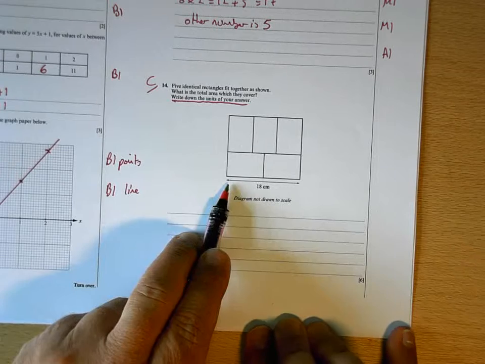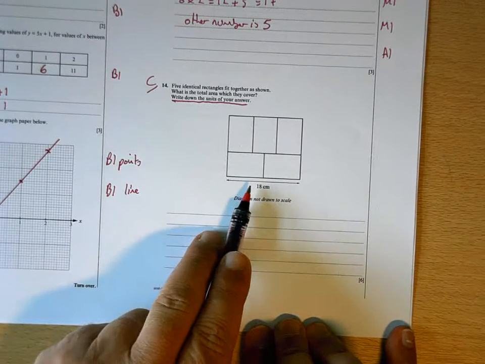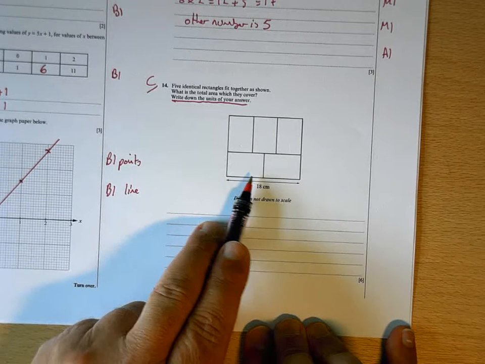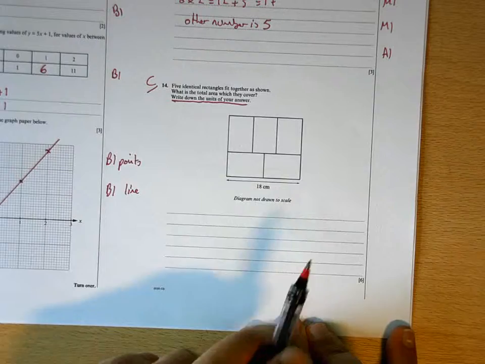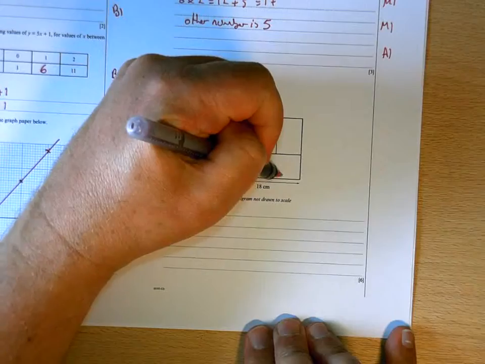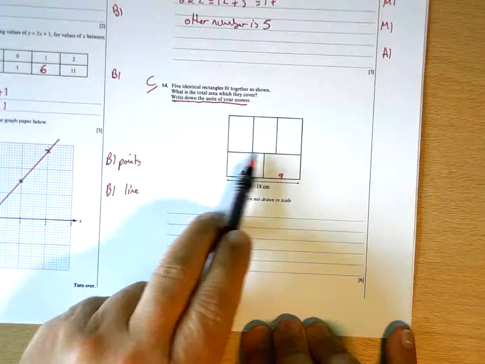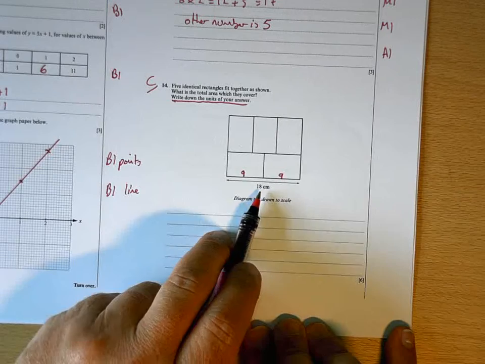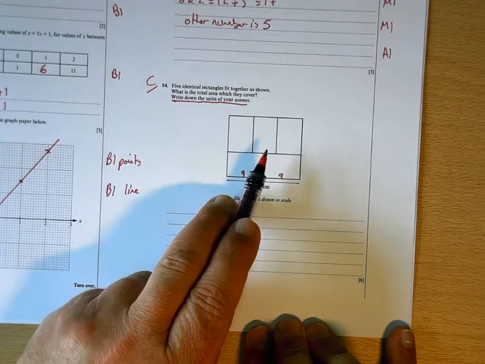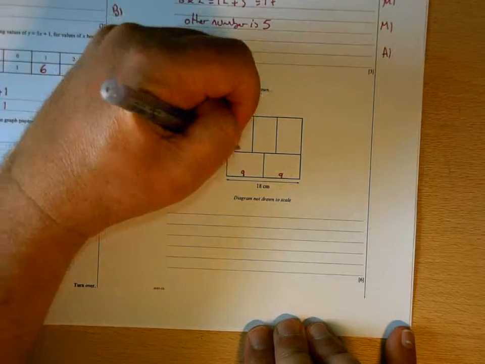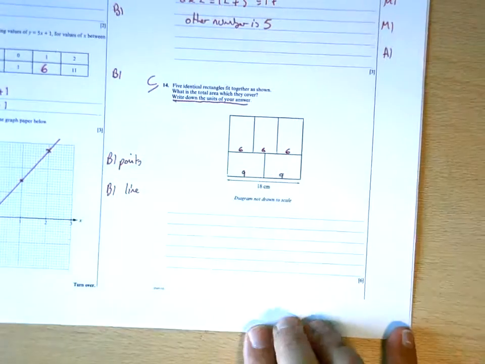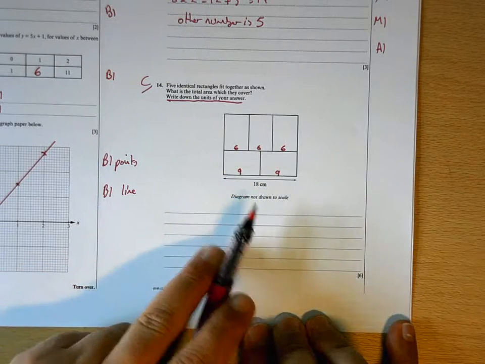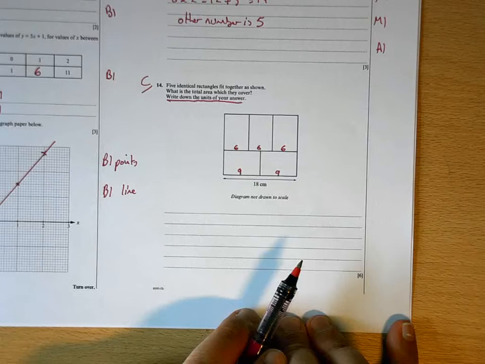I know that the total length of these two side by side is 18, which means because they're identical, that must have a length of 9 and that one must have a length of 9. And I know that these 3 laid side by side like this also have a total of 18 and they're identical, so they must be 6 and 6 and 6. I'm not writing down the maths, but because I'm marking it on the grid, the examiner knows exactly what I'm doing.